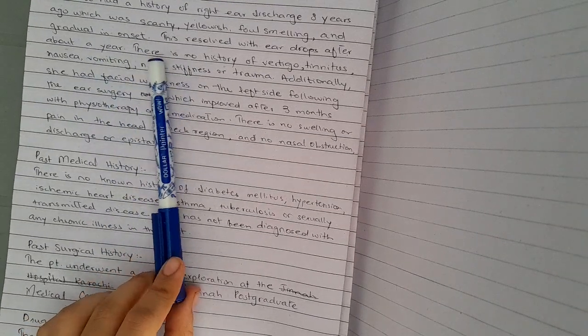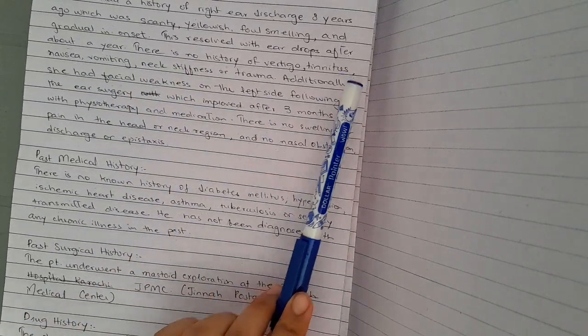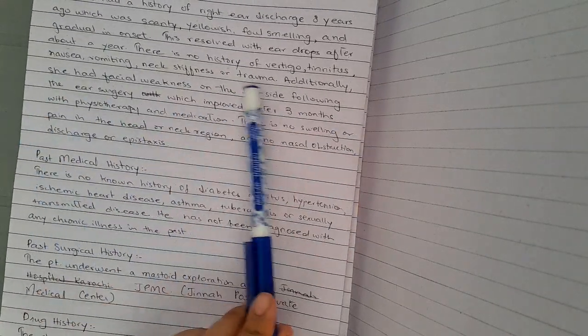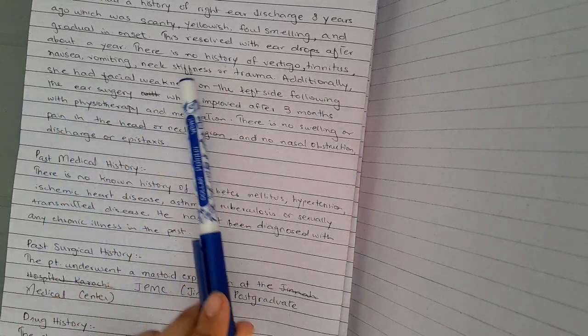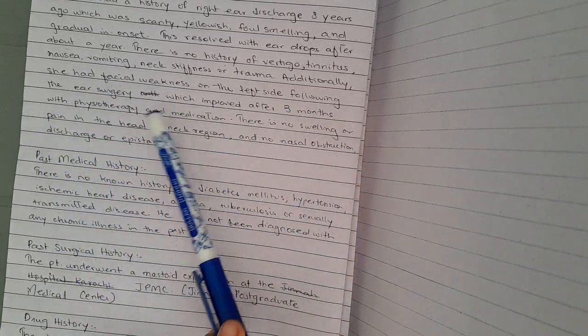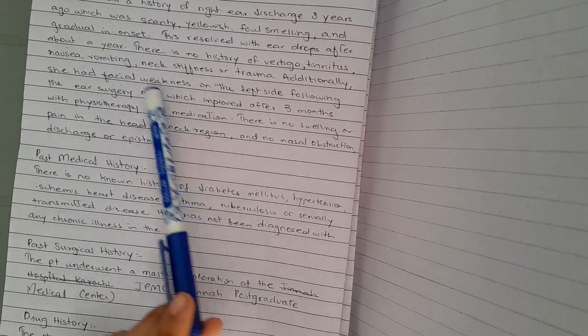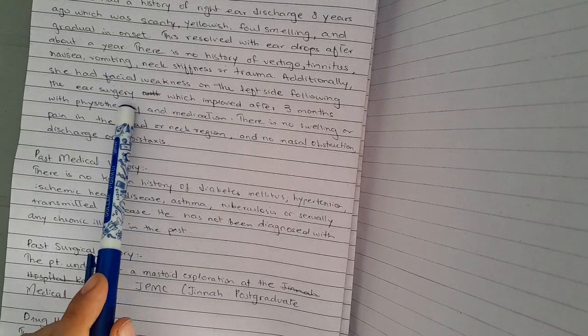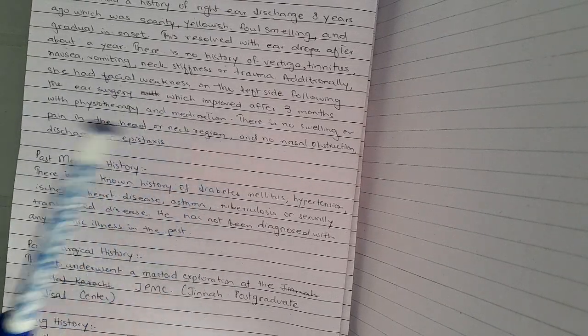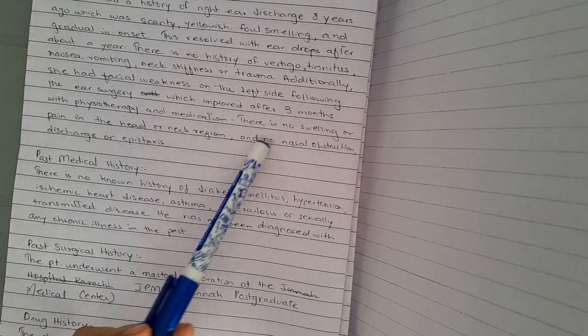Next, you will ask about the associated symptoms. There is no history of vertigo, tinnitus, nausea, vomiting, neck stiffness, trauma. Okay, these are all the associated symptoms. She had facial nerve weakness on the left side following her ear surgery, which improved after 3 months with physiotherapy and medication. Okay, you will ask about the ear surgery and also facial weakness, because we know that the facial nerve is related to all these things.